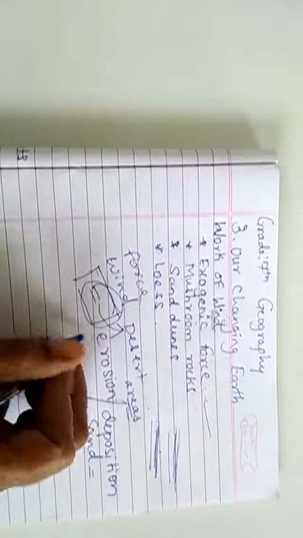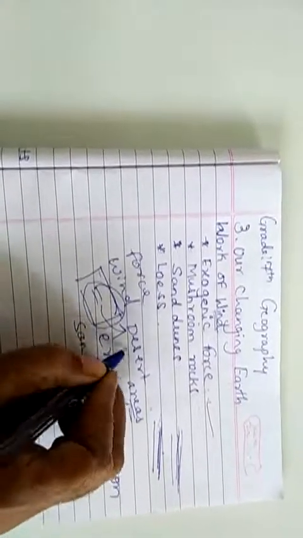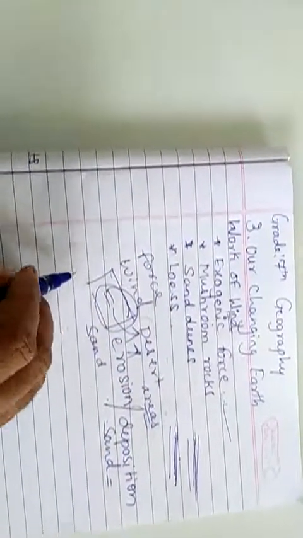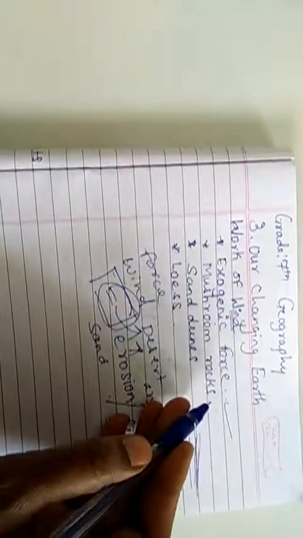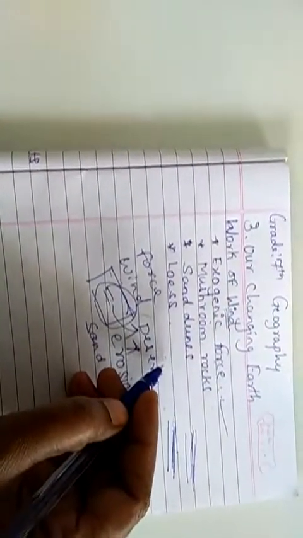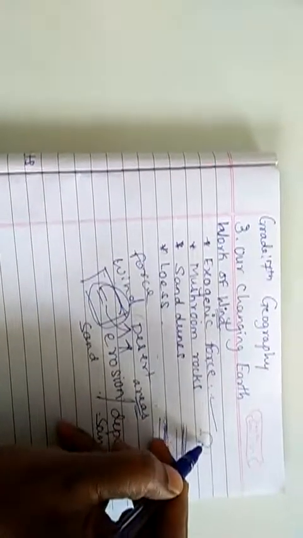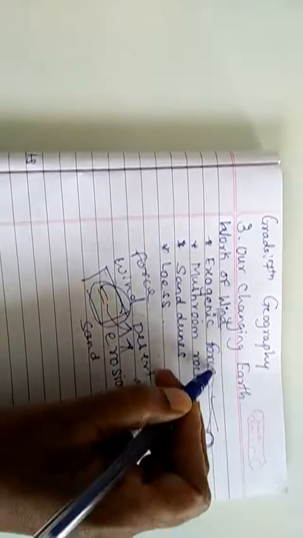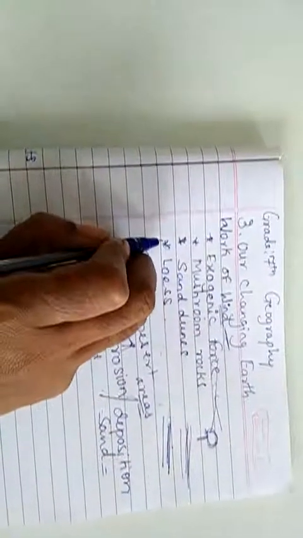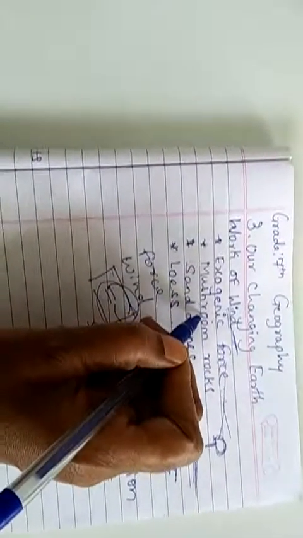So this area is known as what? Desert. Yes. The place where the land is covered with sand is known as a desert. In this desert, we can see very harsh climatic conditions, and by the force of wind, some rocks convert into mushroom rocks. I think you have all seen a mushroom. Yes. So this kind of rocks created by the force of wind are known as mushroom rocks.